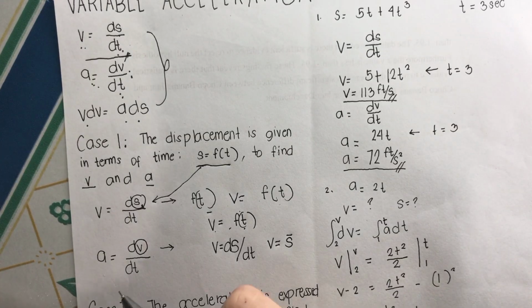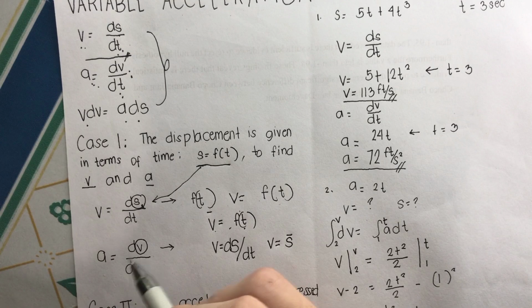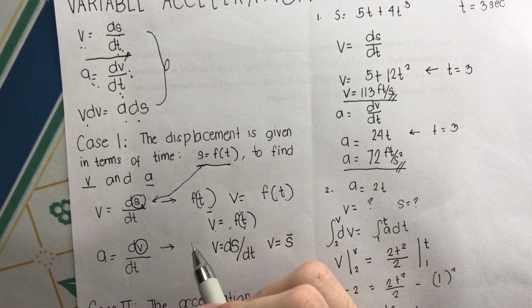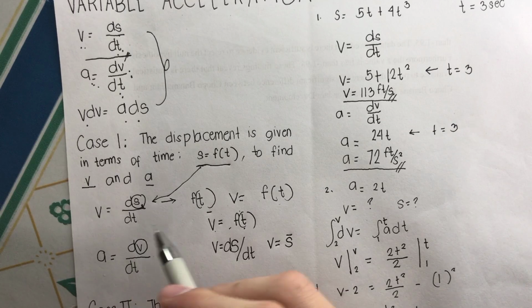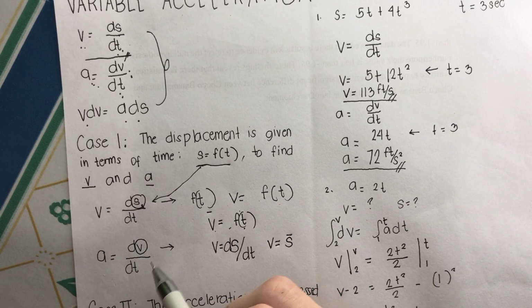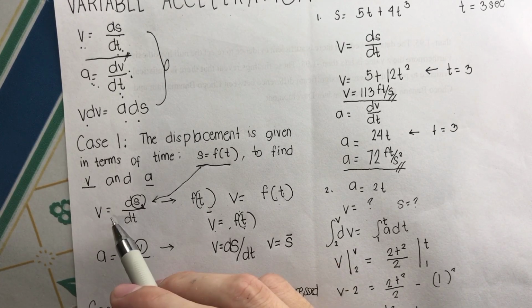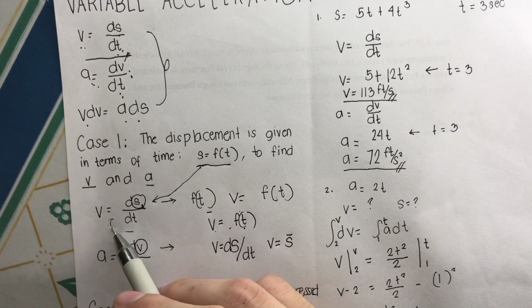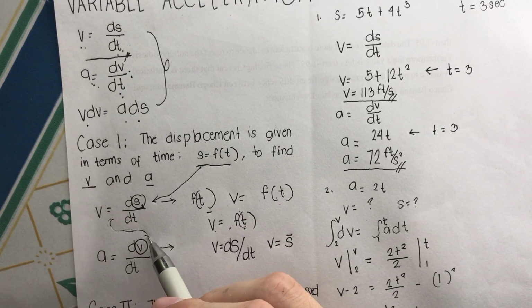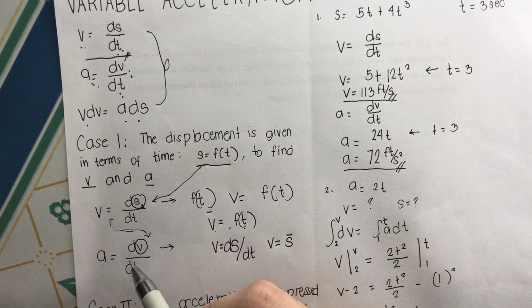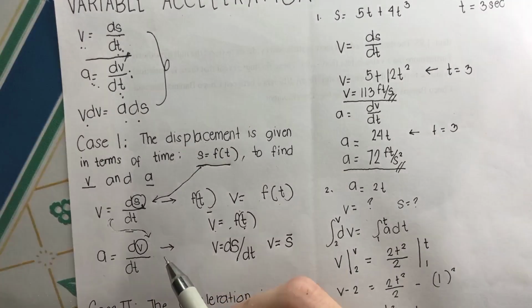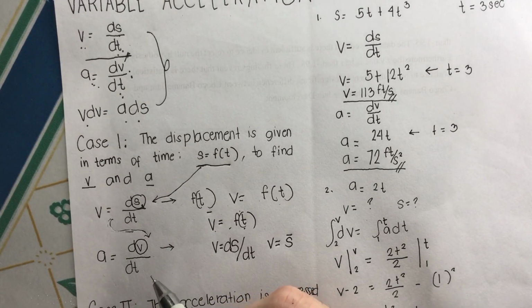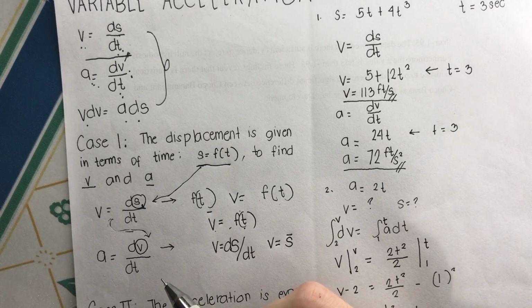To find acceleration, we must take what we get in our first derivative, the velocity, and substitute it here, where acceleration equals the derivative of velocity with respect to time.